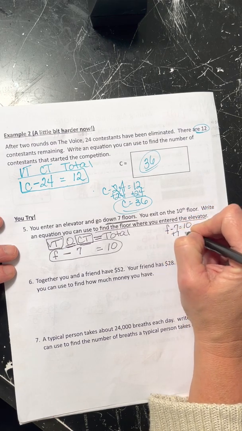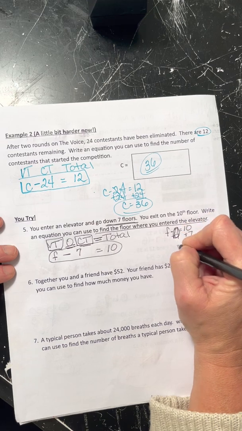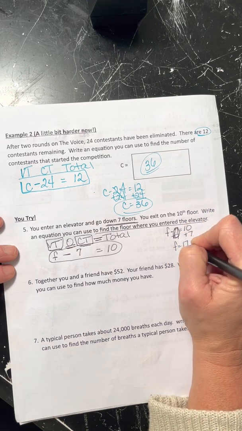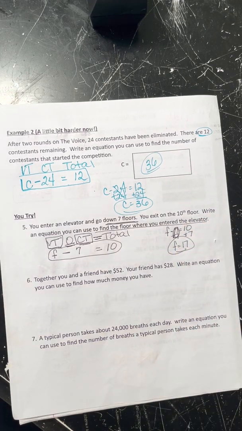We're going to add 7 to both sides. That zeroes out. And F equals 17. And that's how you get the 17 that you probably already knew was the answer to start with.